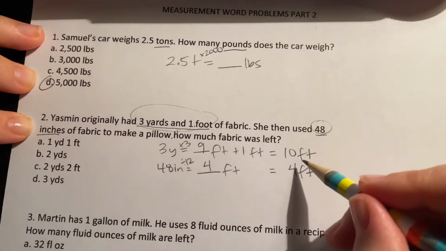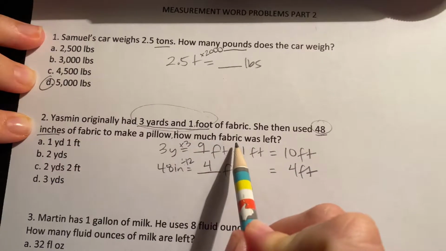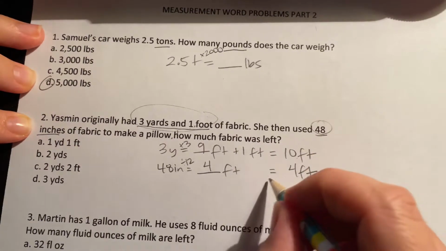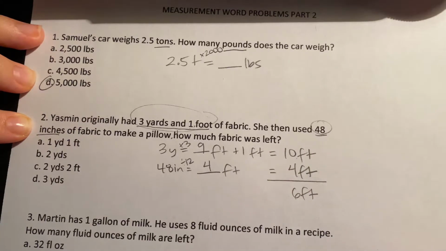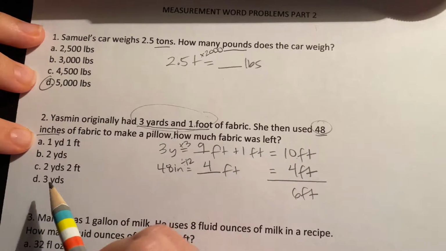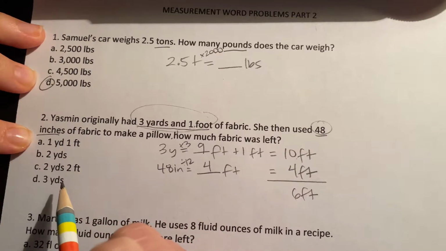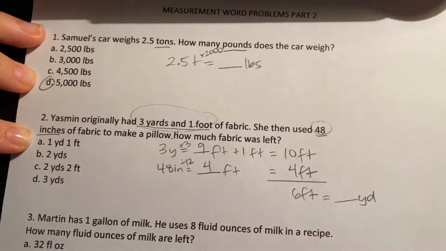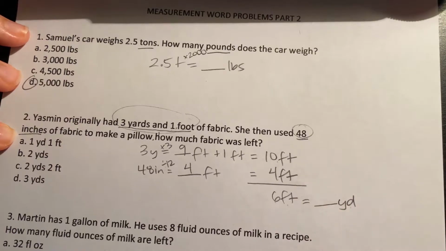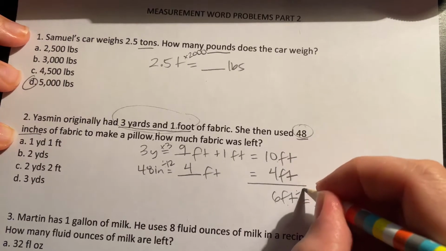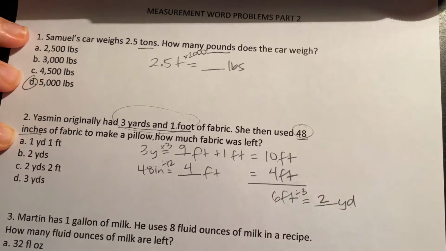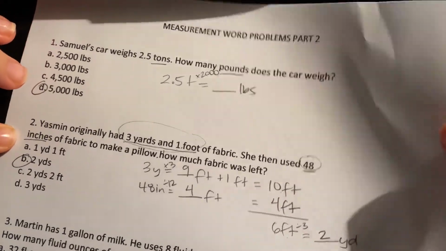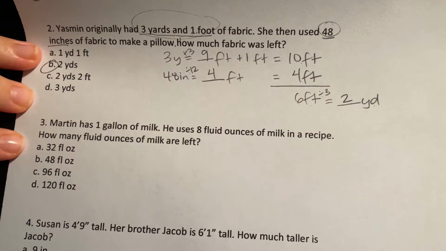All right, so now I have the same measurement. The question is, how much fabric was left? All I need to do is subtract 4 from 10, which gives me 6 feet. Now, you notice in your answers you don't see 6 because these are all in yards. So my final step is to simply convert this to yards. We're going from small to big, divide the big. There are 3 feet in 1 yard. So I'm going to divide by 3, which is 2. So the answer is going to be Bravo. All right, number 3, go ahead and pause and work it out.